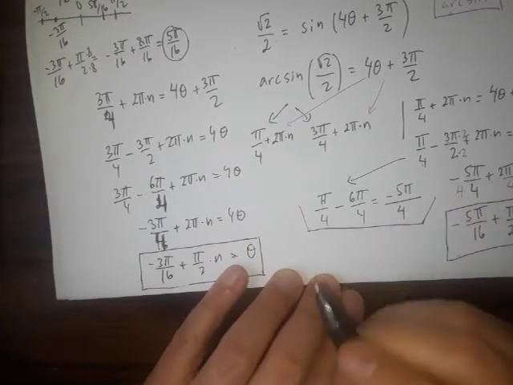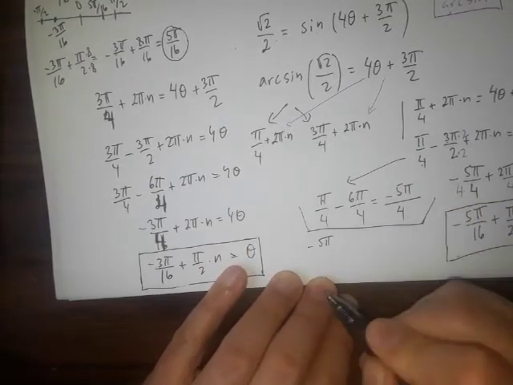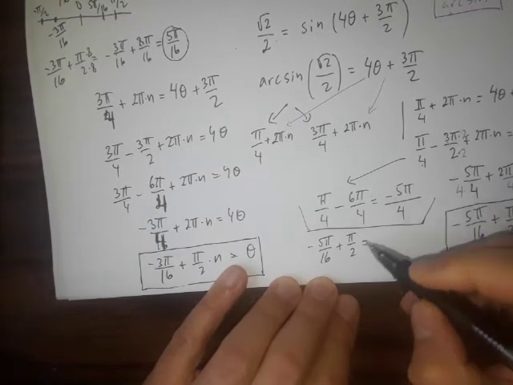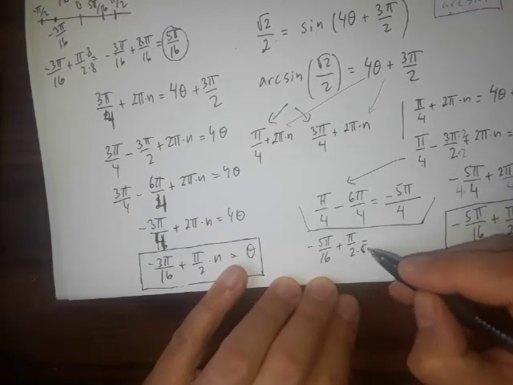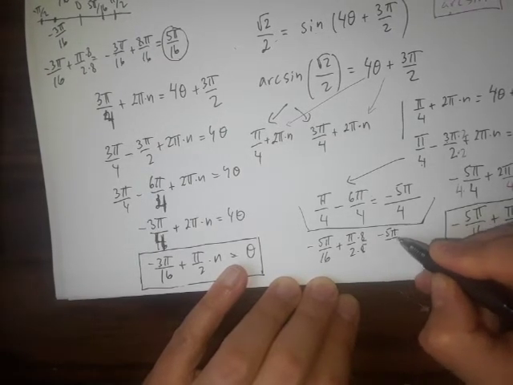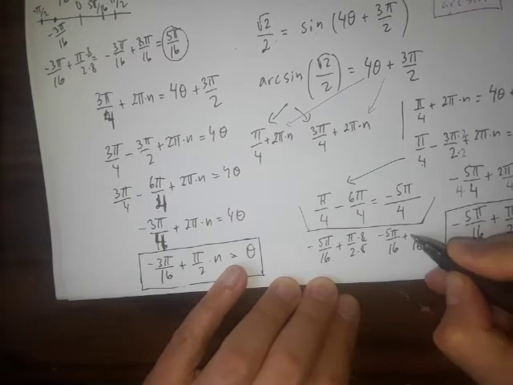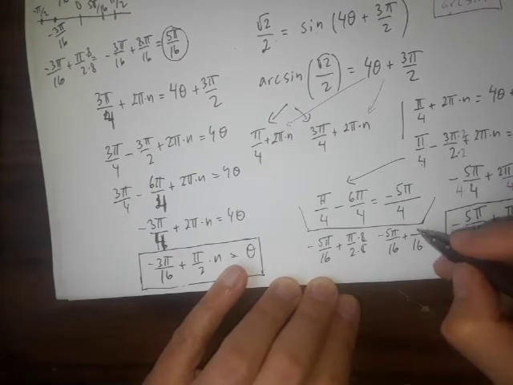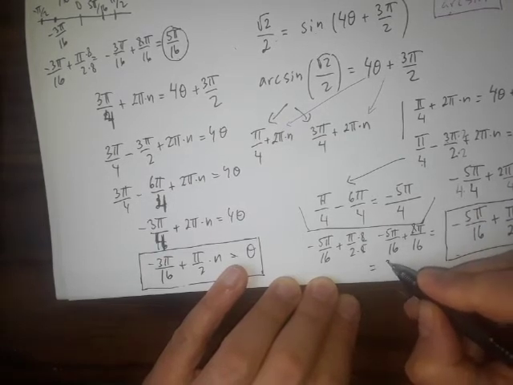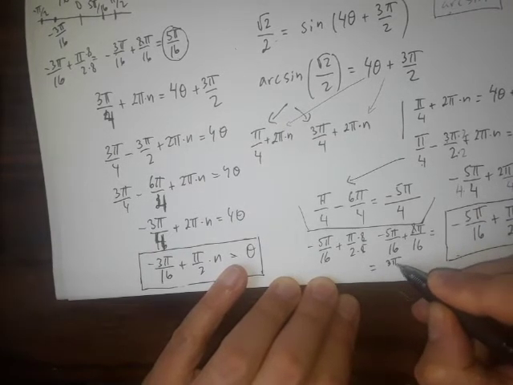So if we add negative 5 pi over 16 plus pi over 2, we're gonna multiply times 8 here, so you're gonna have negative 5 pi over 16 plus 8 pi over 16, so we're gonna have here 3 pi over 16, right?